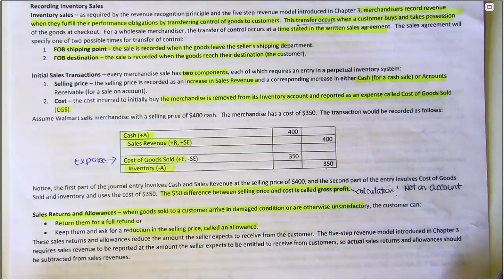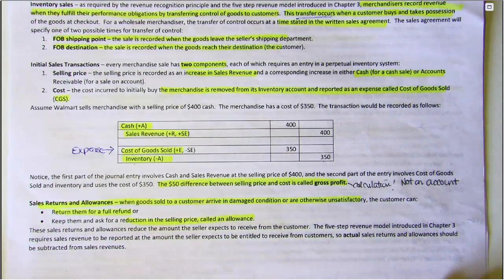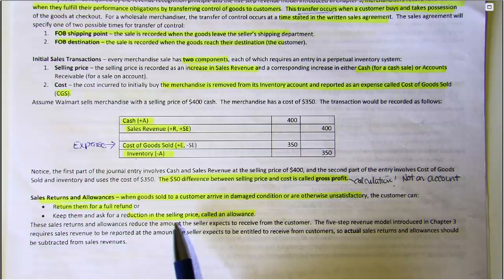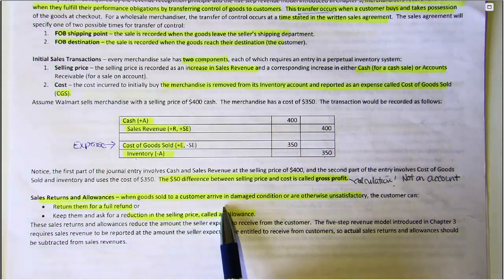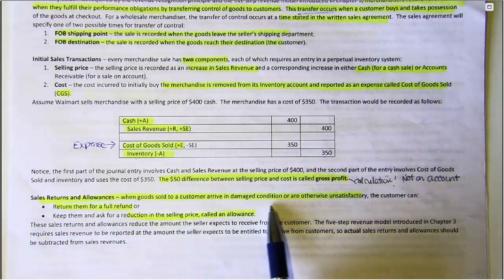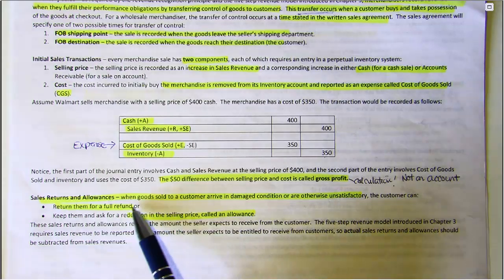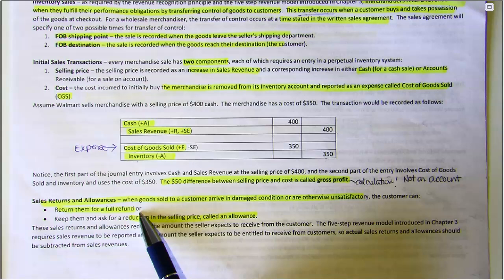Okay, now let's talk about returns and allowances, because in the last mini lecture we learned about what happens when the buyer returns goods. Now we're talking about it from the seller's standpoint. When goods sold to a customer arrive in damaged condition or are otherwise unsatisfactory, the customer can return them for a full refund or reduction in the amount that they owe.